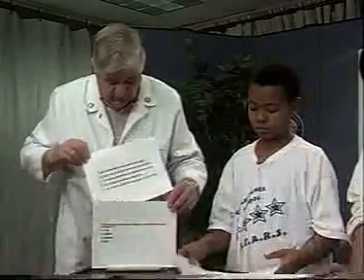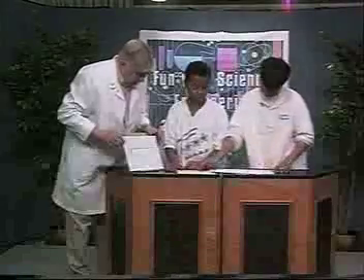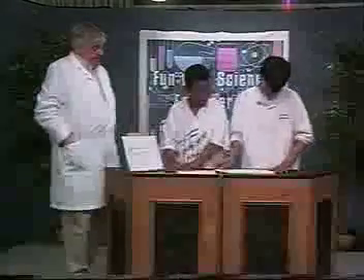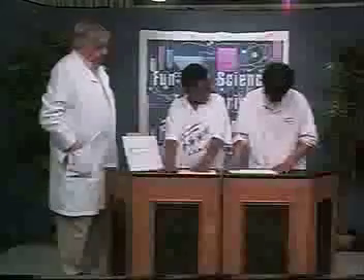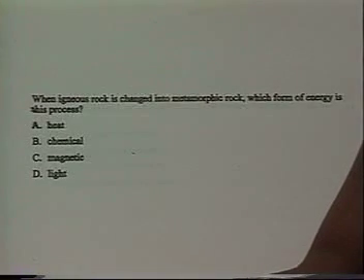All right, whose question is it? This one. When igneous rocks are changed into metamorphic rocks, which form of energy is this process? A, heat, B, chemicals, C, magnetic, D, light.